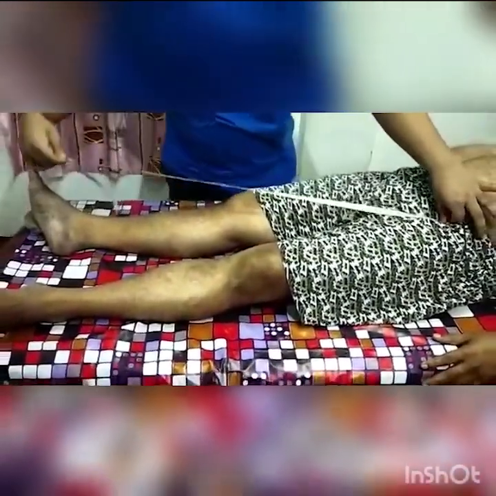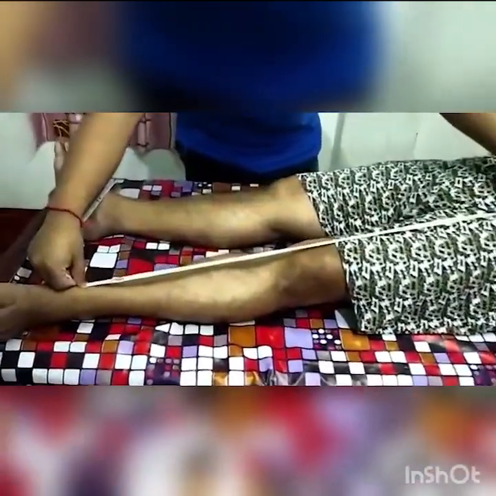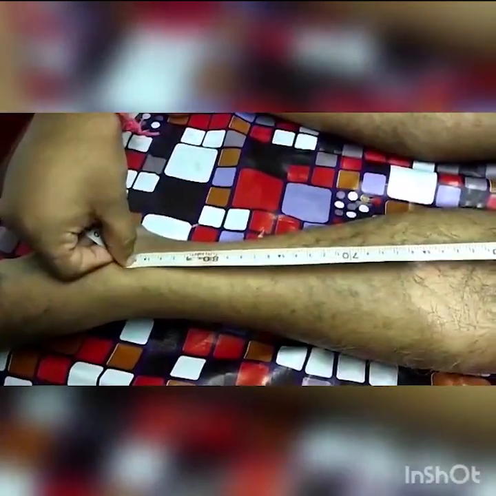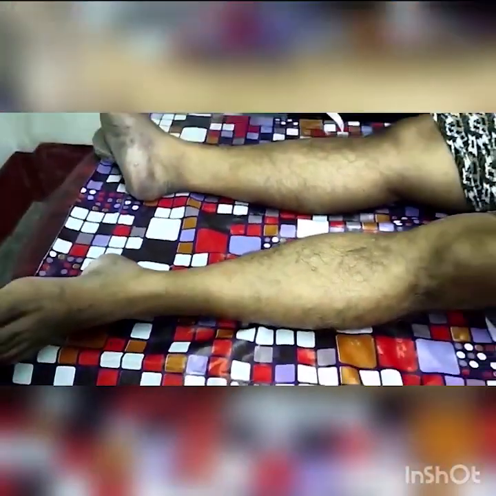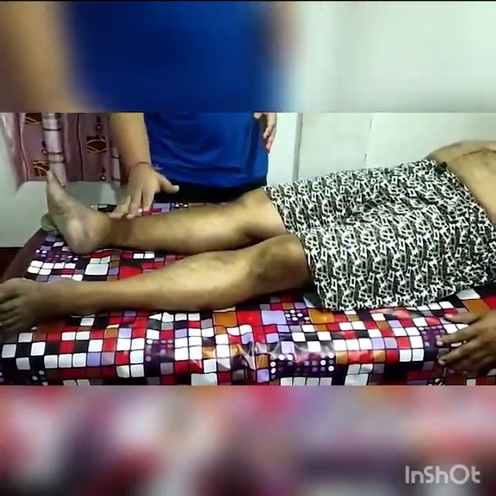Now we have to measure the normal limb also for comparison. We proceed with the same procedure from the ASIS up to the medial malleolus. We can see here it's 86 centimeters. So the true length is equal. For measuring the true length, when we are measuring the normal limb, we have to put it in the same position as the other one.